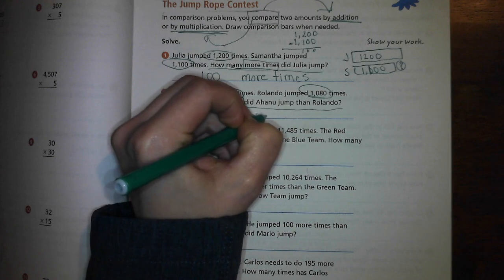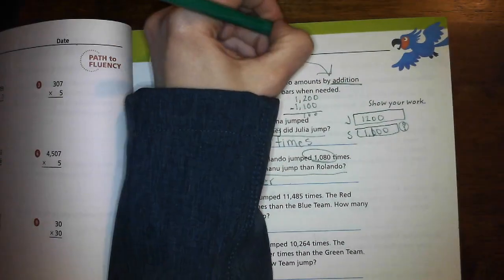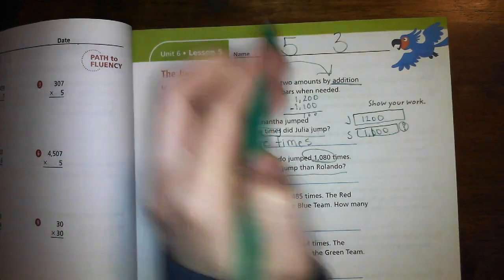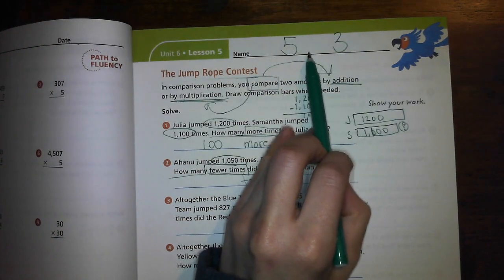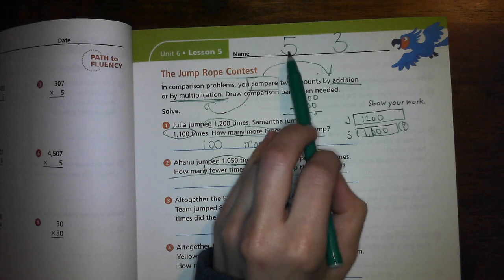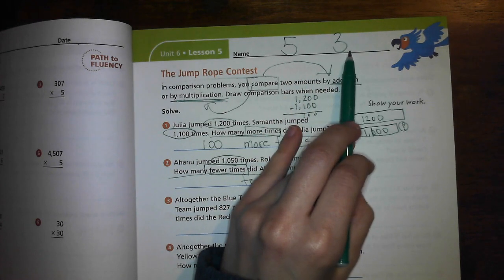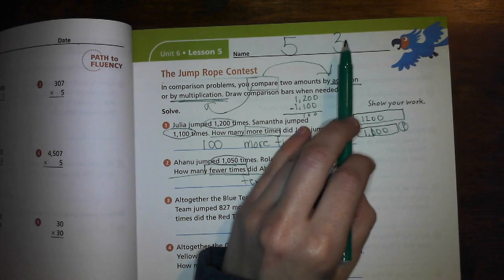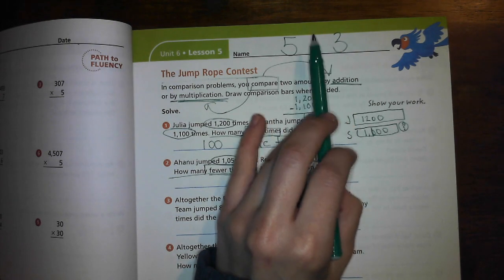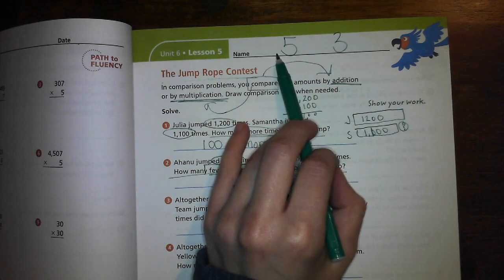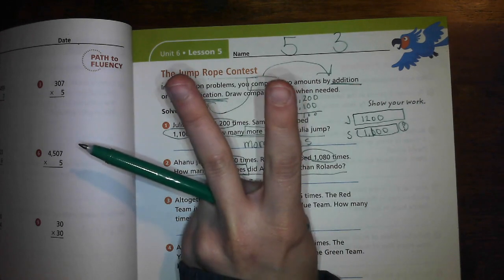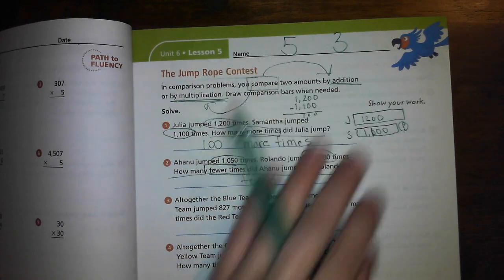There's two ways that you can compare things. Say I'm comparing the numbers 5 and 3. One way I could compare 5 and 3 is say 5 is 2 more than 3. Or I can go the other way and say 3 is 2 less than 5.